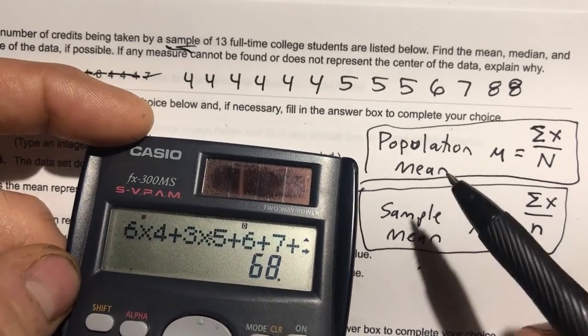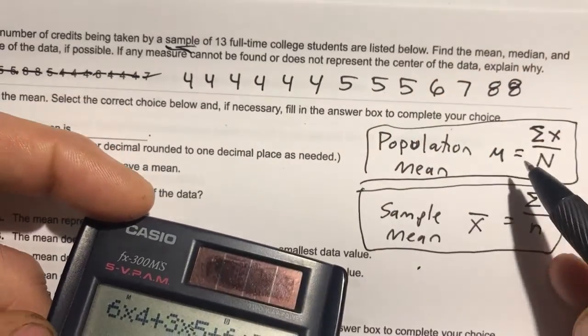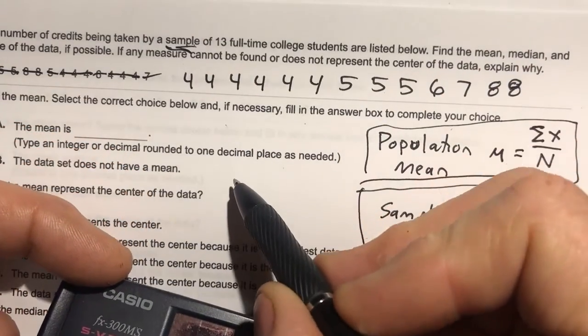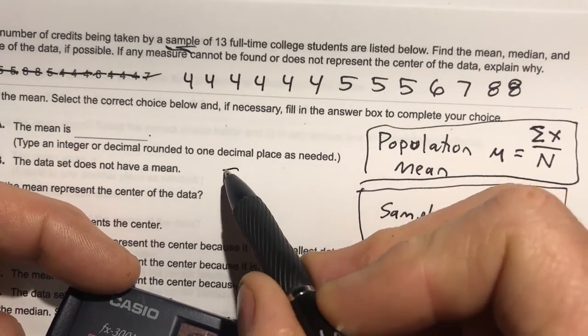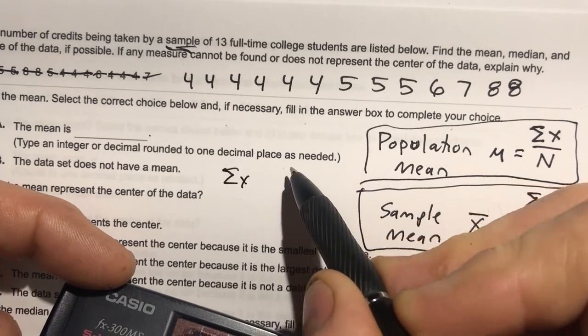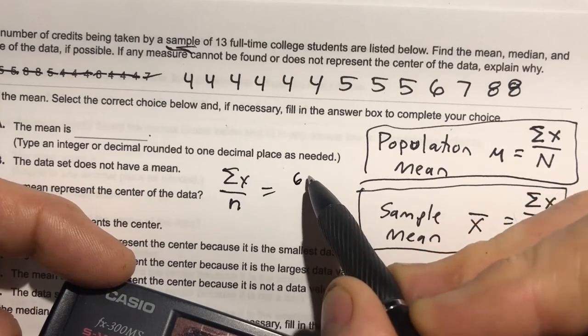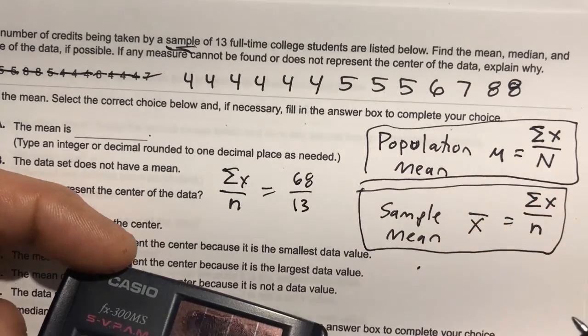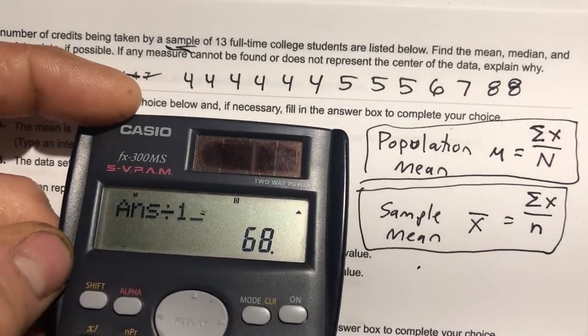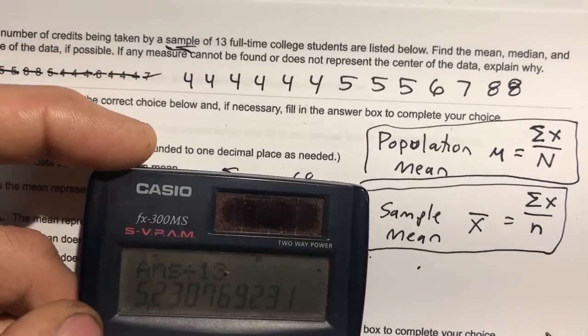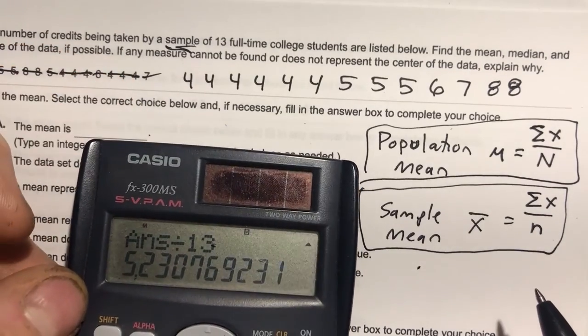And there you go, it's 68. So the sum of your x's divided by n here is going to be 68 divided by 13. And so we just divide by 13, and there, 5.23.